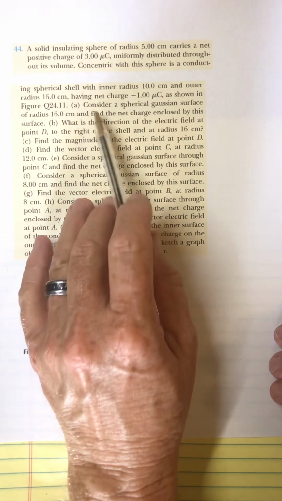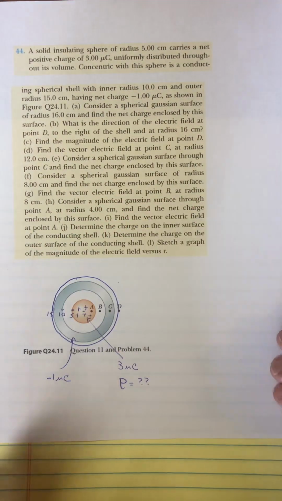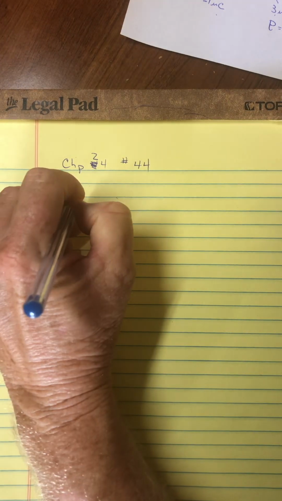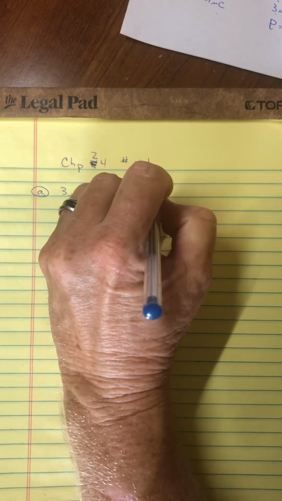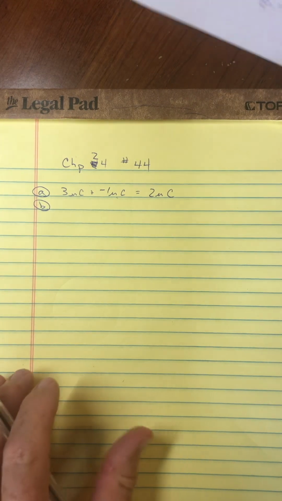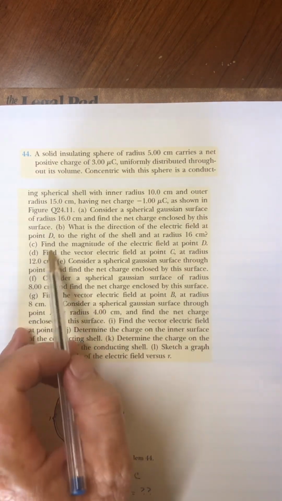So when it just says consider this Gaussian surface, find the net charge, we just have to add them all together. We've got a positive and a negative. Hopefully this is pretty straightforward in the sense that we're just going to come up with 2 microcoulombs of charge for the net charge enclosed. You can imagine that that's part of Gauss's law. So we're going to go with that.